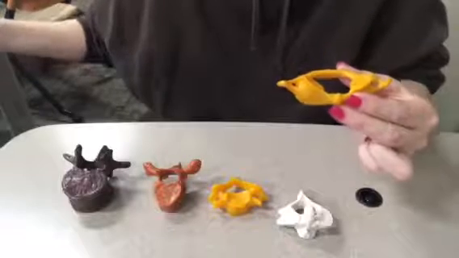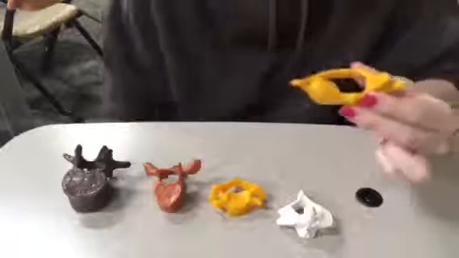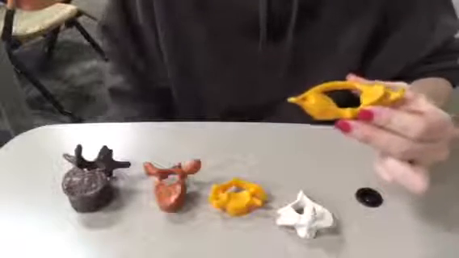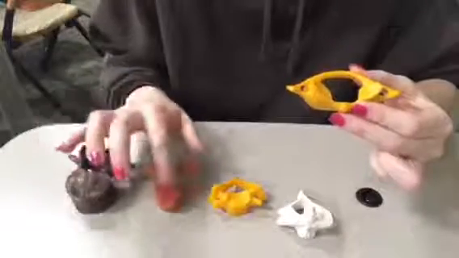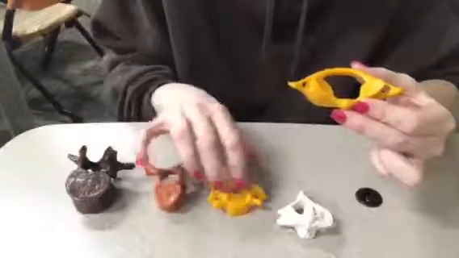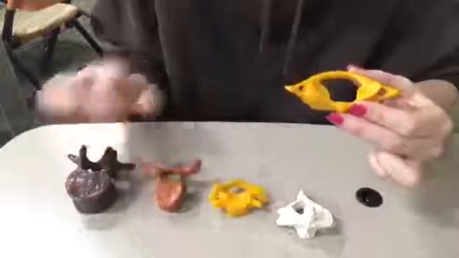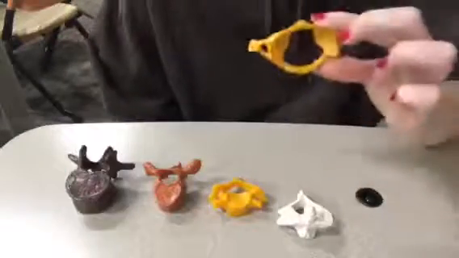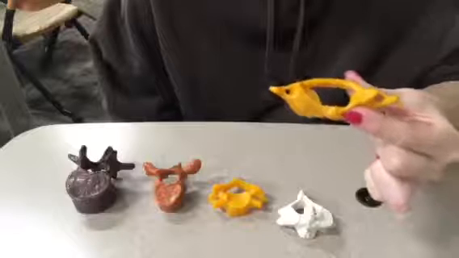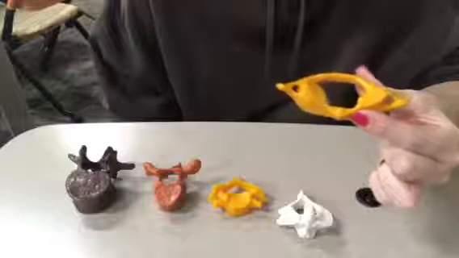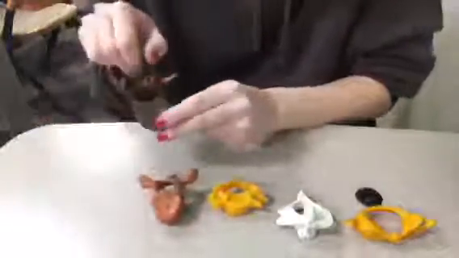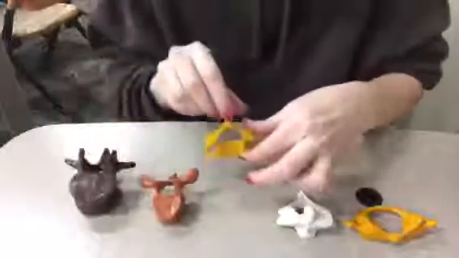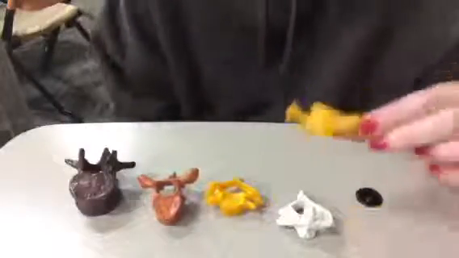There's a couple of features that we don't see on the atlas, which also makes it identifiable. One is that it doesn't have a body. A body is this large section of bone that you see on these other vertebrae right here. The atlas is like a ring or a circle, so it lacks a body. It also lacks something called a spinous process. These projecting points that come off of these other vertebrae are called spinous processes, and we don't see that on the atlas.